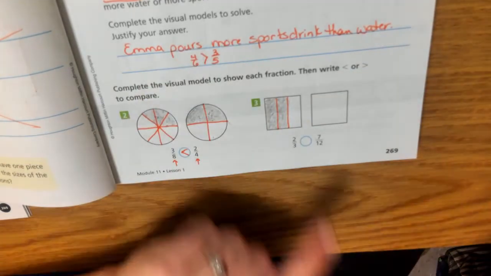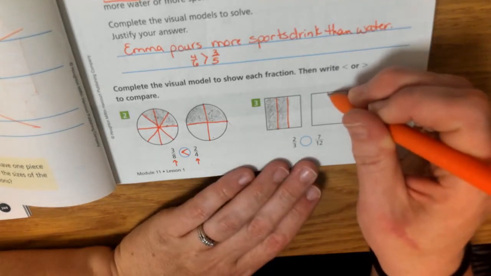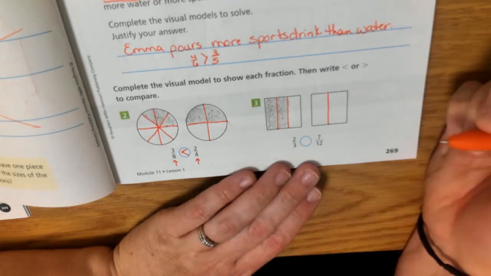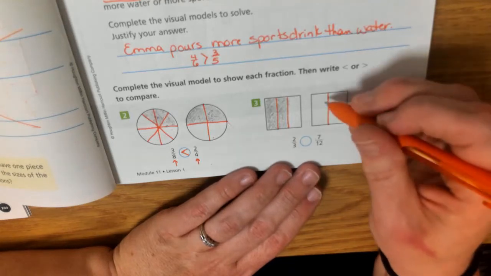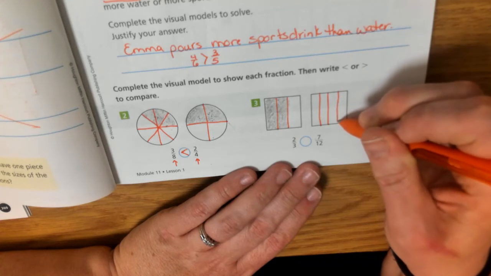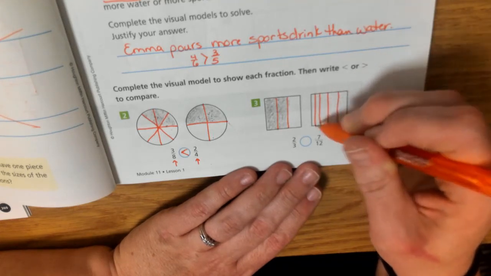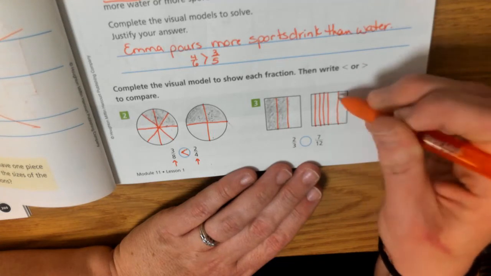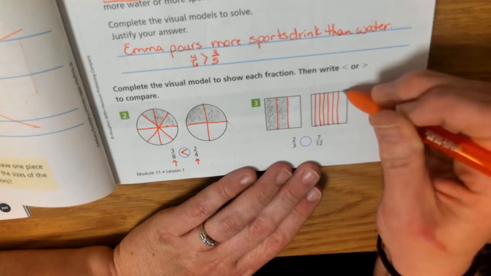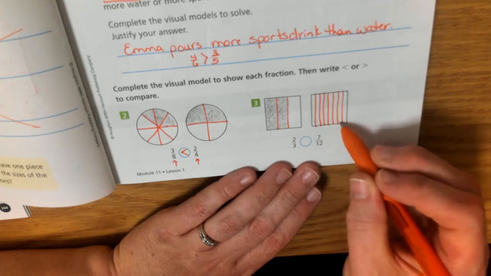And then 7/12, again, this makes it difficult, but one way you can show twelfths is, so we're going to go half, half, so there's 4ths, half, half, half, half. So we've got 1, 2, 3, 4, 5, 6, 7, 8.